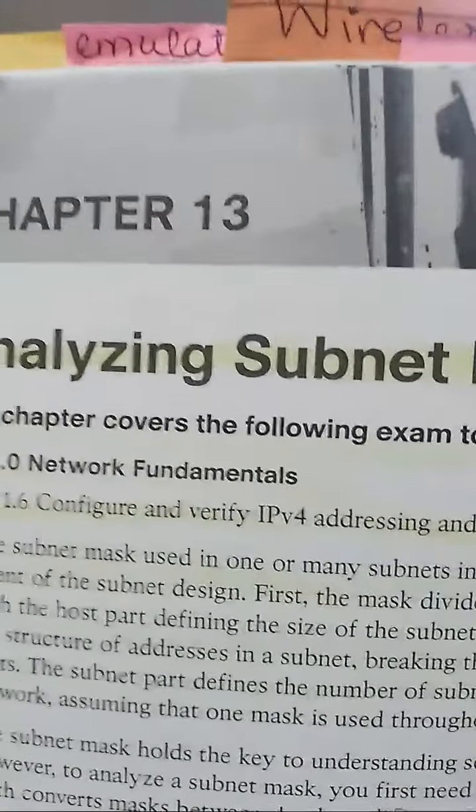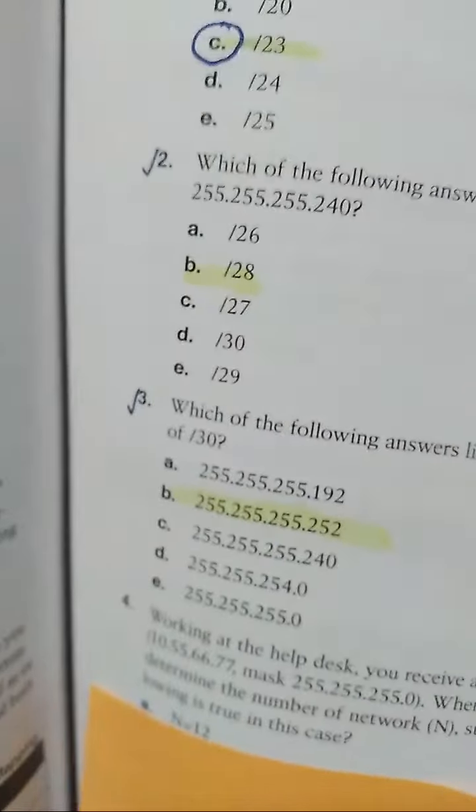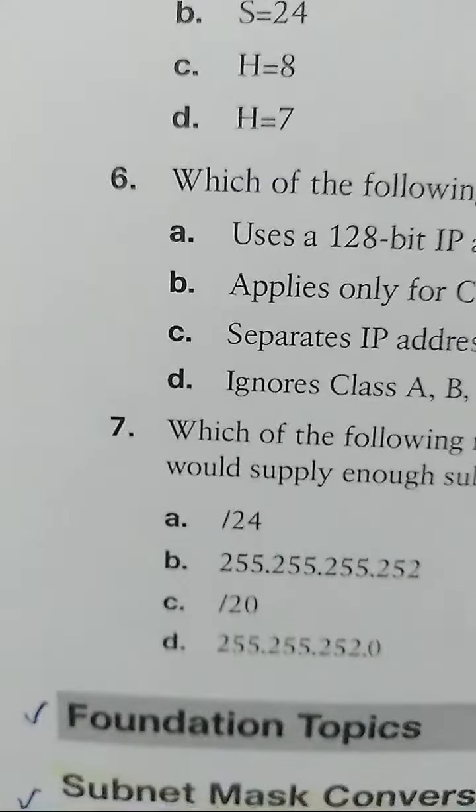Chapter 13, Analyzing Subnet Mask, has questions 1 through 7, and we will go over this after we read. So let's start reading.